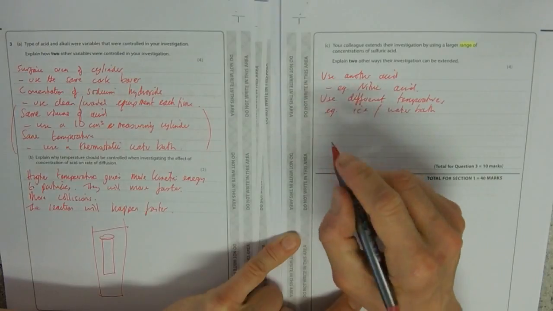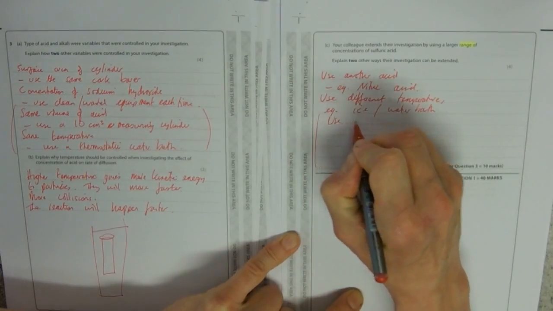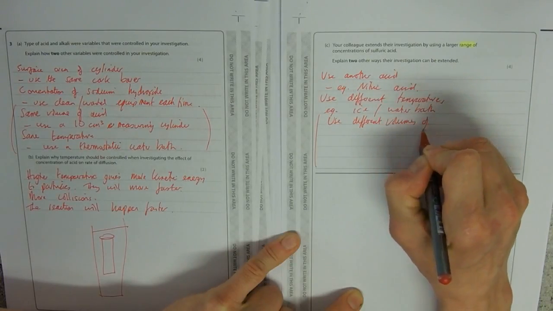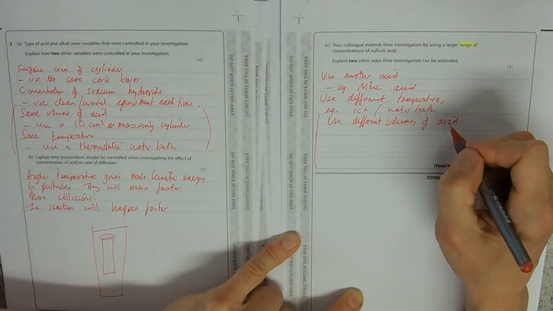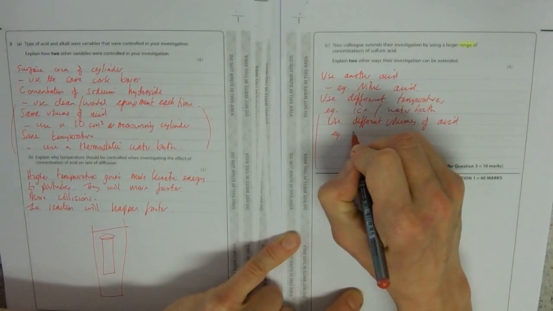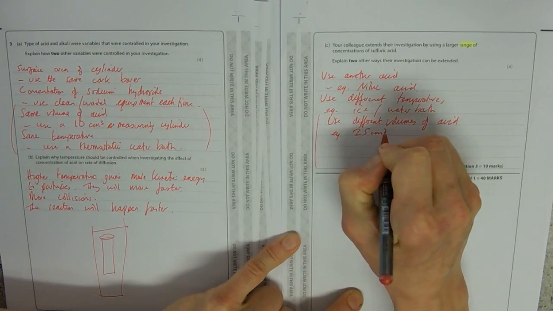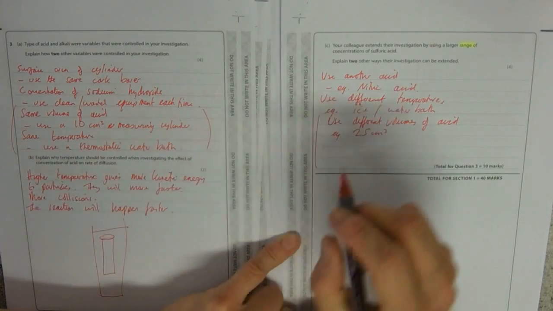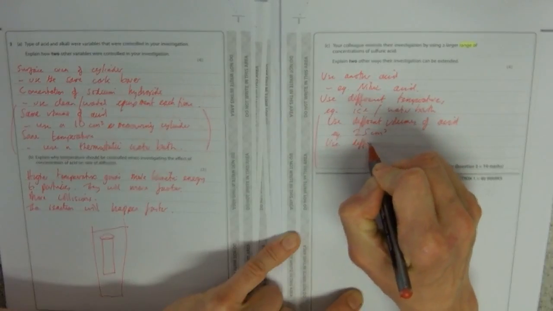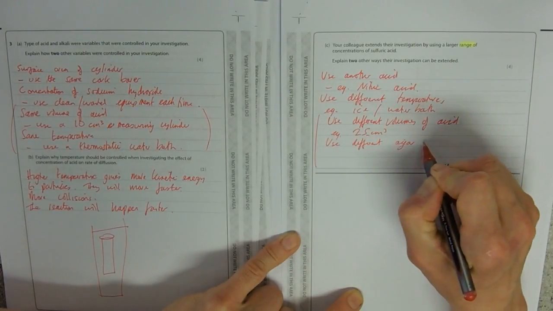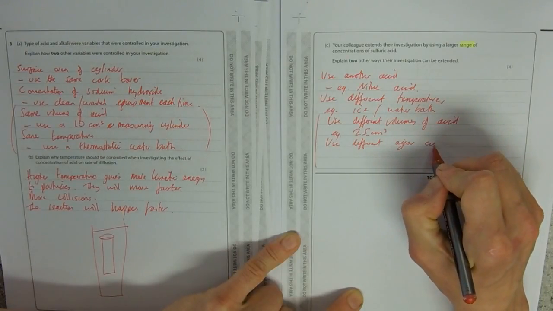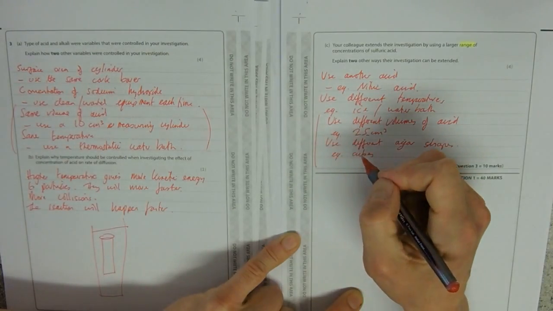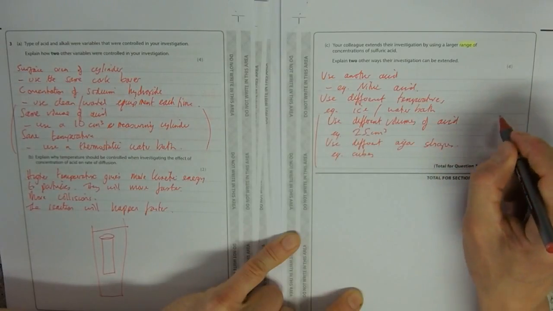You know, using different volumes of acid, for example, 25 cm cubed. You could use different shapes of cylinder or different types of agar. So use different agar shapes, e.g. cubes. So some other things you can investigate.